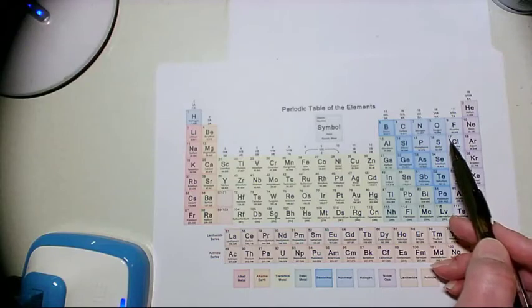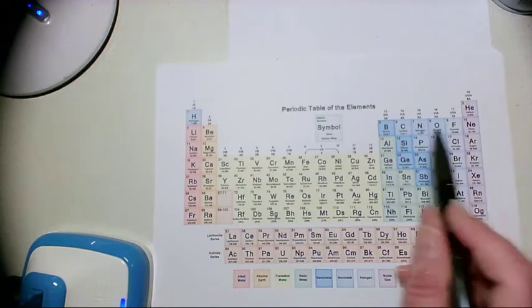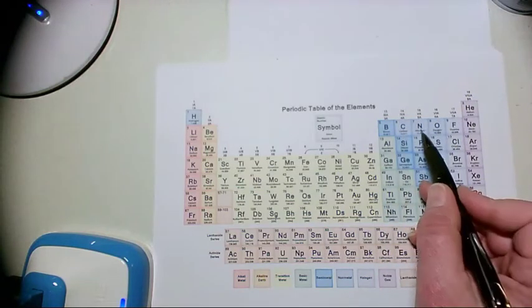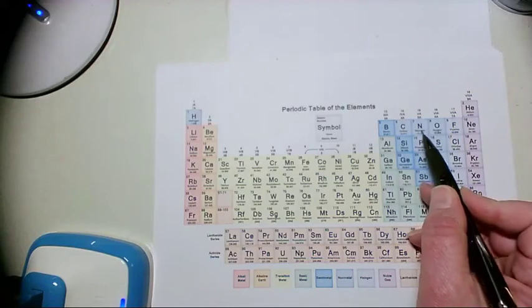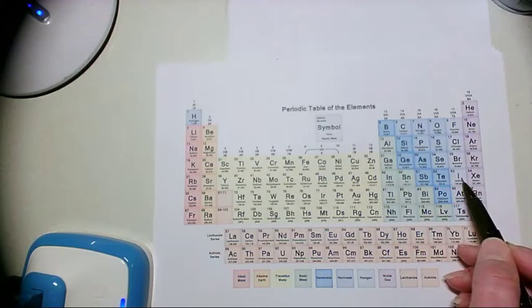So chlorine has 17 protons, and when neutral it would have 17 electrons, not 7. Of those 17, 7 are the electrons doing the bonding with other elements. We're going to get to something very special about nitrogen, oxygen, fluorine, chlorine, bromine, and iodine in a second.